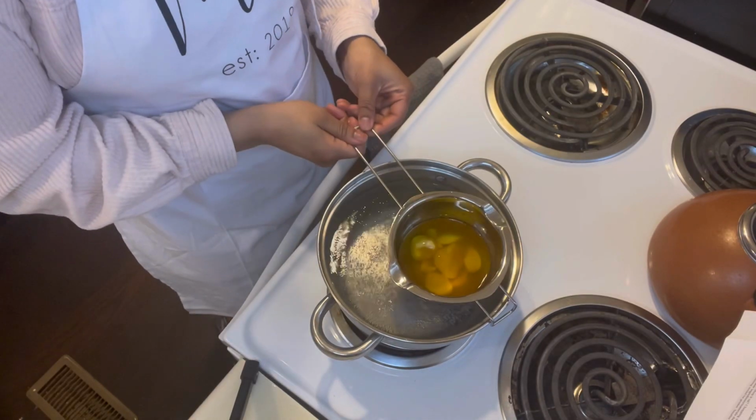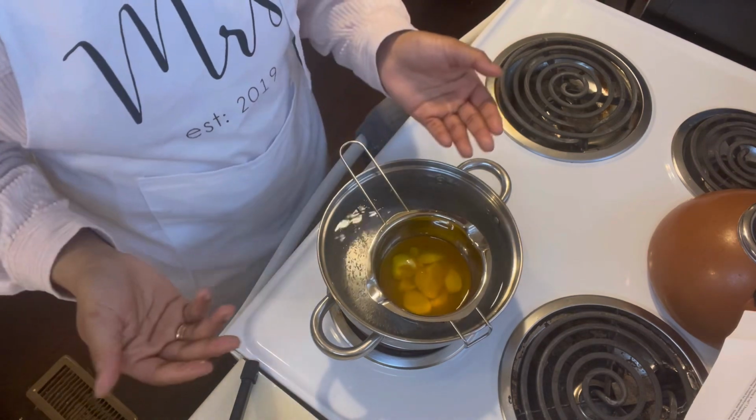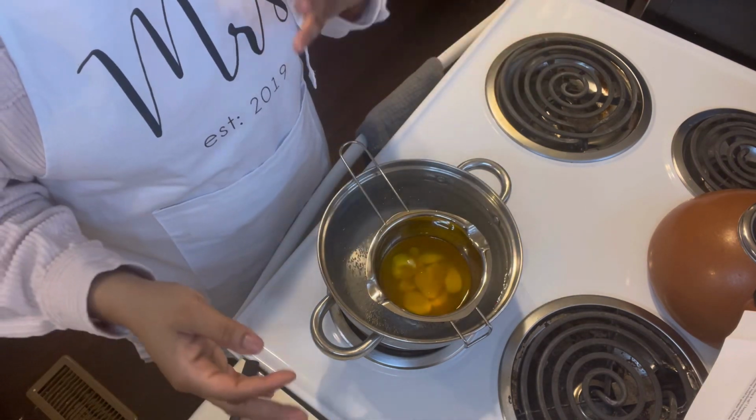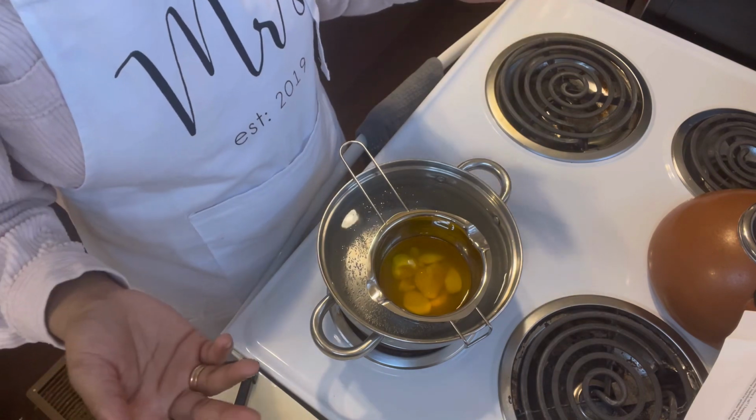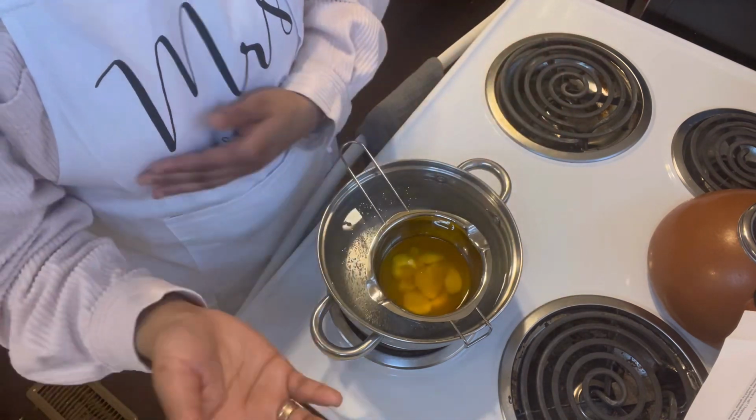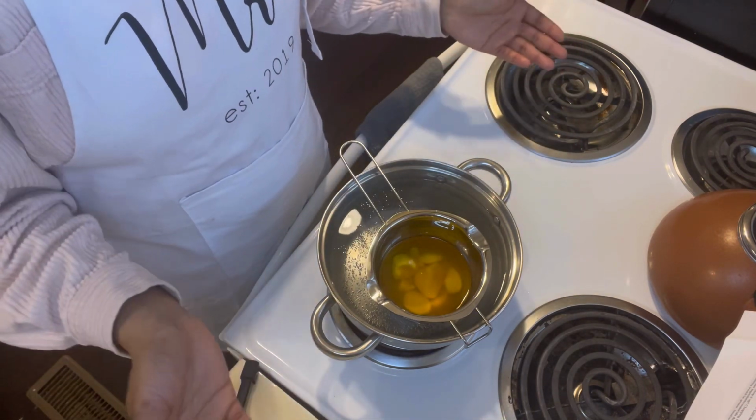This invention called the double boiler was something new that I learned about during this experience of getting familiar with making milk chocolate from scratch. And it made me ask the question, and you're probably wondering as well, why a double boiler?